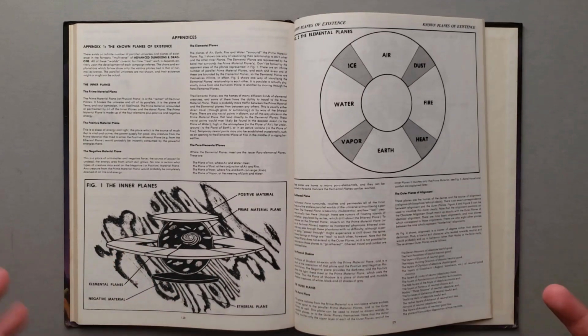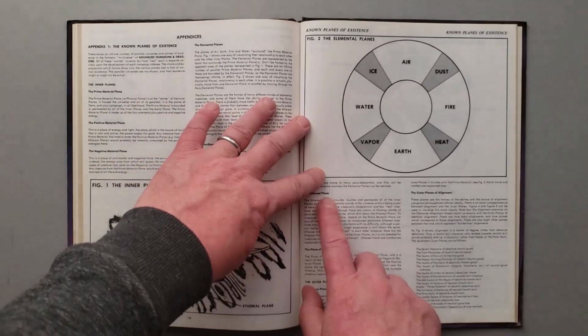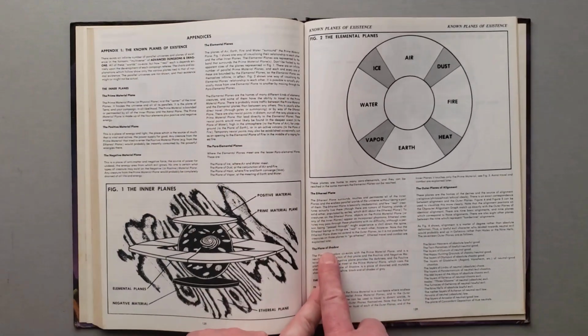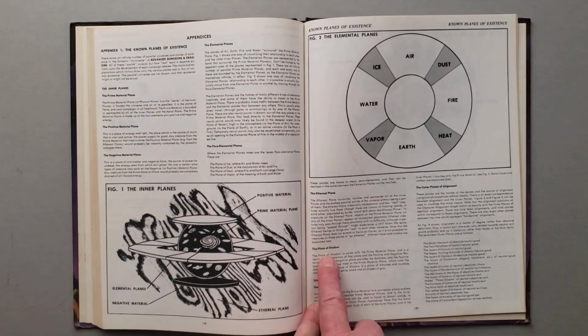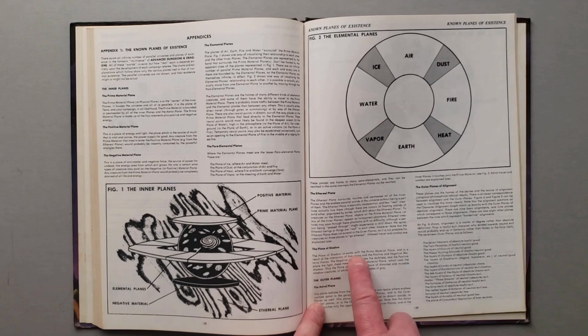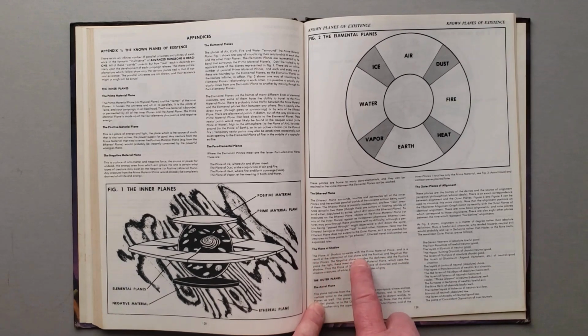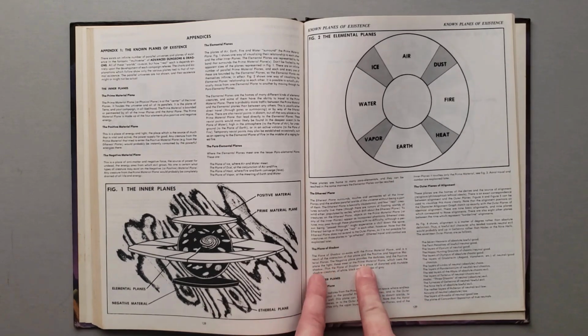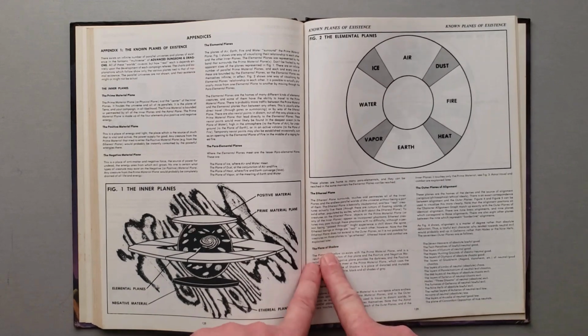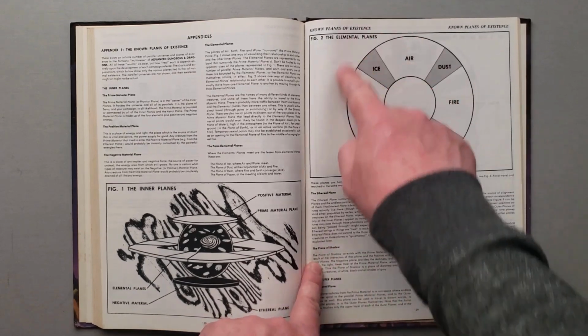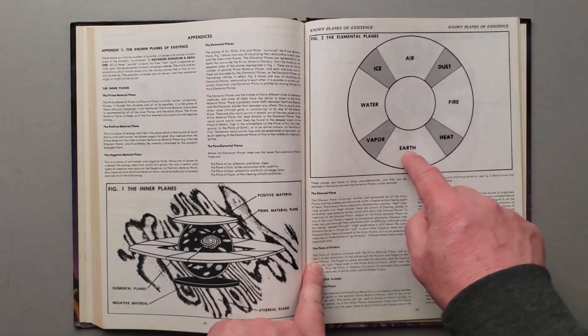So just a couple quick things here that they're talking about. It gets into the ethereal plane, and then right underneath it, it talks about the plane of shadow and how the plane of shadow coexists with the prime material plane, and is a result of the interaction of that plane and the positive and negative material planes. This was not in the Player's Handbook, so this is where it's developed. Then you see here the elemental planes: air, fire, earth, and water.